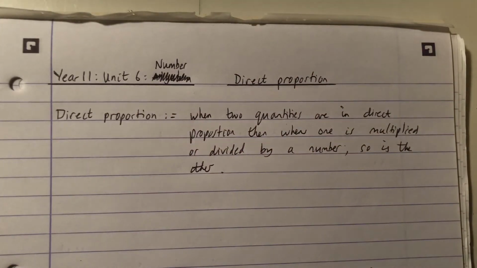So two quantities are in direct proportion if when one is multiplied or divided by a number, so is the other.